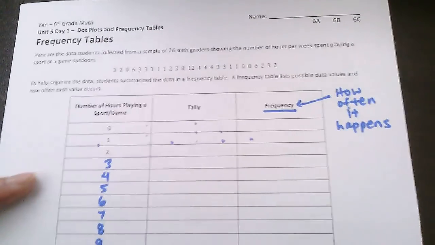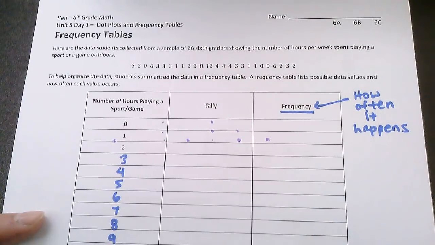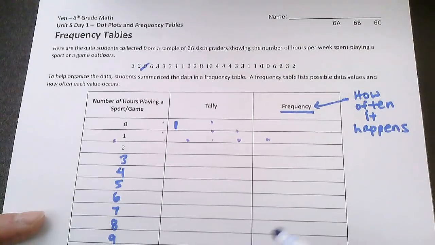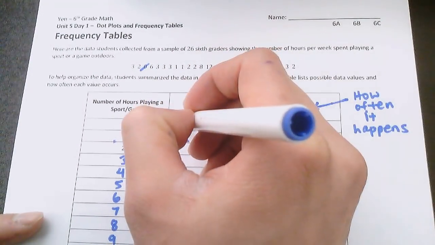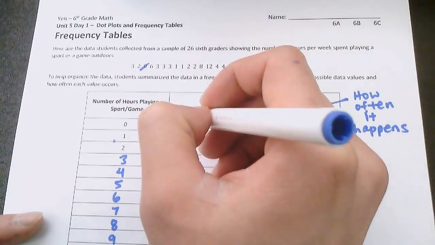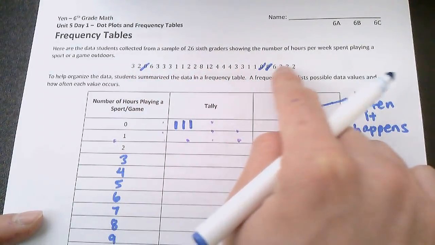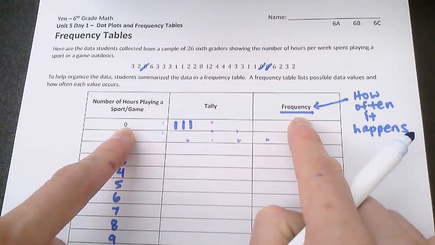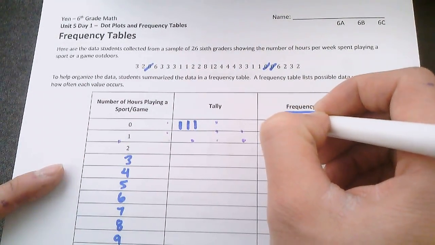So what you can do is you can start to cross them out one by one and make a tally. So for each 0 that I see, there's 1 0 right here, and make a tally mark for that. There's another 0 right here, and make another tally mark for that. There's another 0 right here, and make another tally mark for that. I think that's it. Let's double check. No more zeros. Okay. Frequency. How often do zeros happen? 1, 2, 3 times. So the frequency of the zeros is 3.